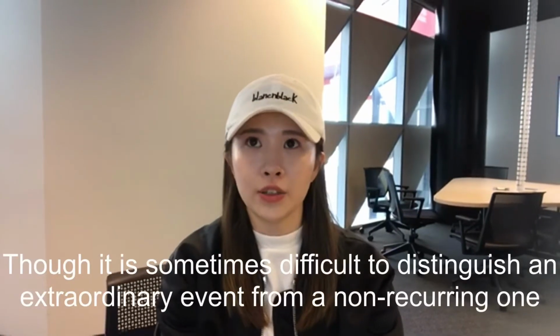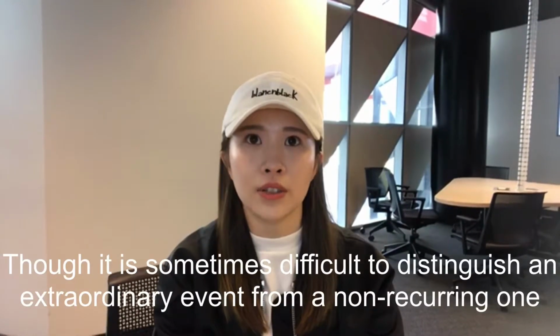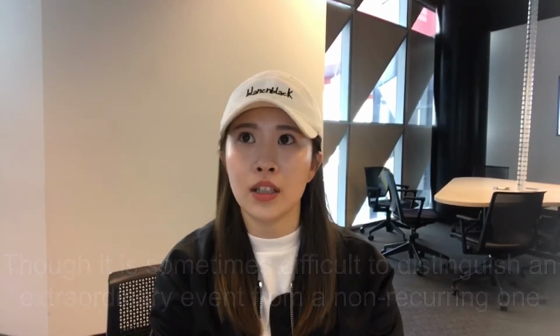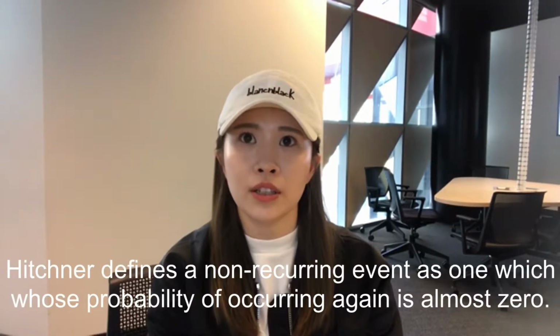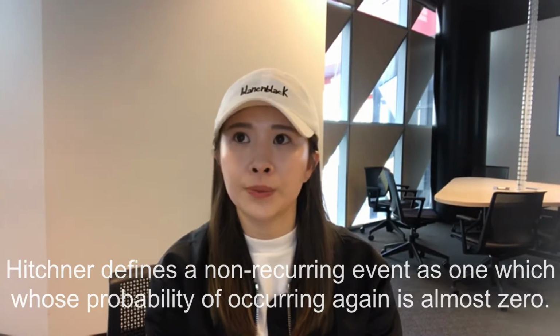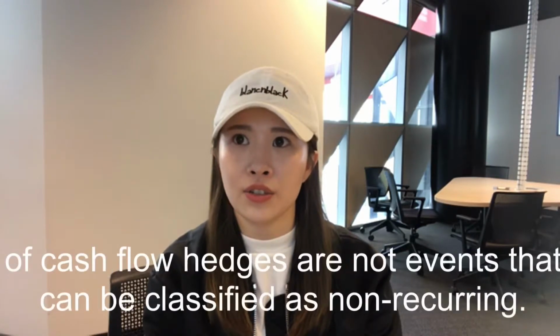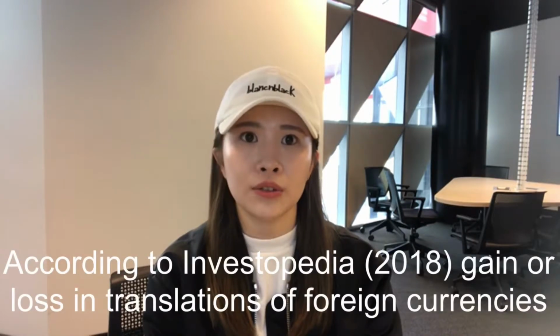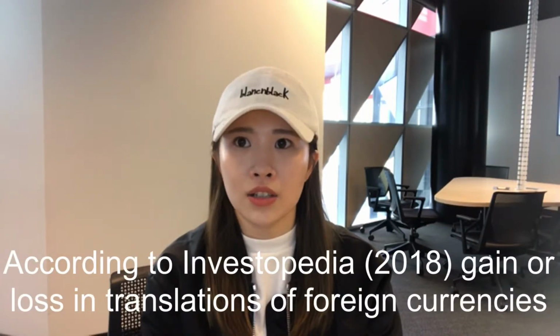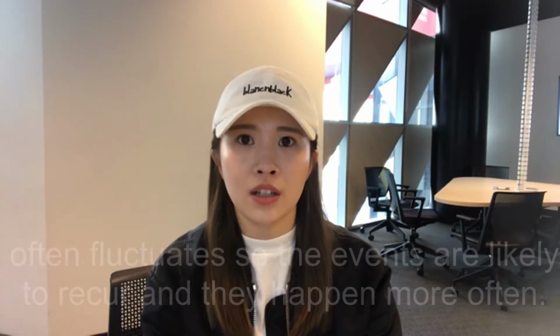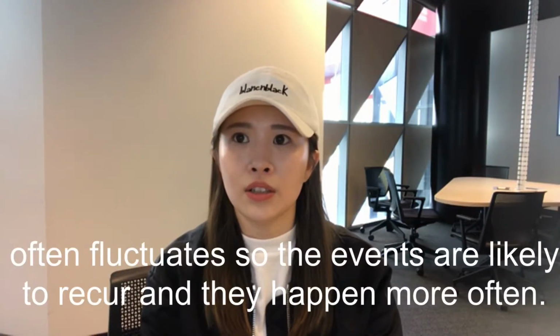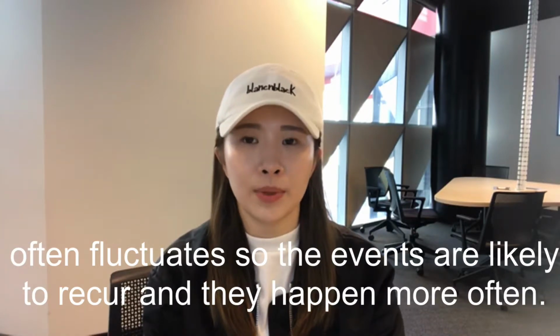Though it is sometimes difficult to distinguish an extraordinary event from a non-recurring one, Hitchner defines a non-recurring event as one whose probability of occurring again is almost zero. Therefore, the gains and losses from translation of foreign operations, as well as changes in the fair value of cash flow hedges, are not events that can be classified as non-recurring. According to Investopedia, gains or losses in translations of foreign currencies often fluctuate, so the events are likely to recur and they happen more often.